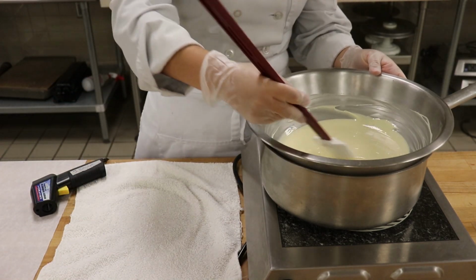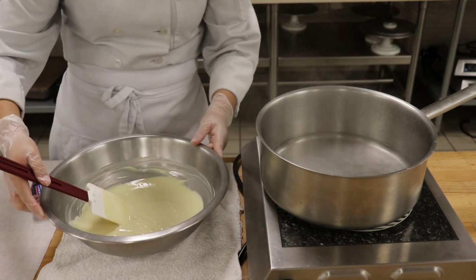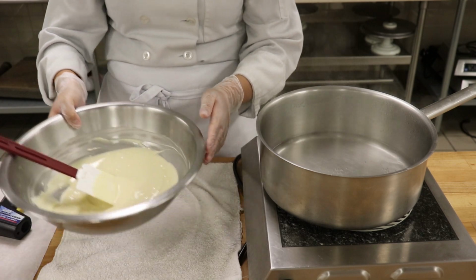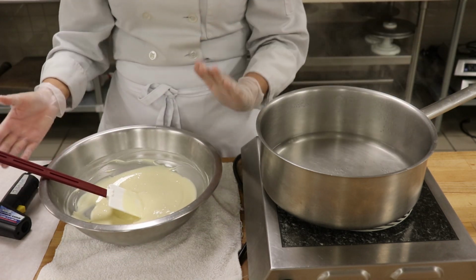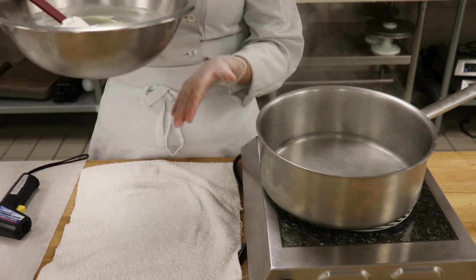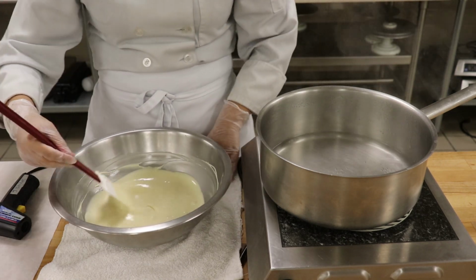85.8, so I'm going to go up just 1 degree. You see that I'm just doing seconds. Also, I highly suggest you put a towel underneath your chocolate, because all this moisture can fall into your chocolate and it's going to cause your chocolate to seize up. So your bowl will have condensation at the bottom, and you don't want that touching your chocolate.